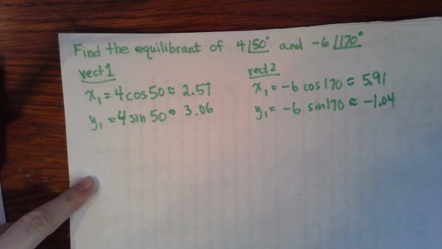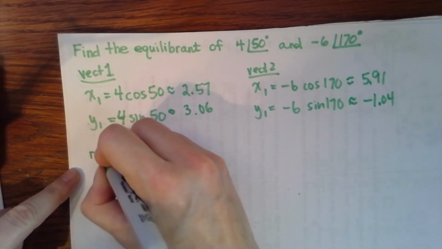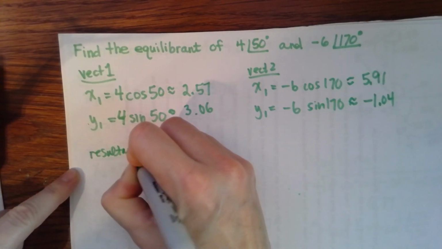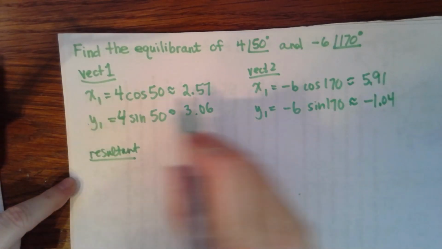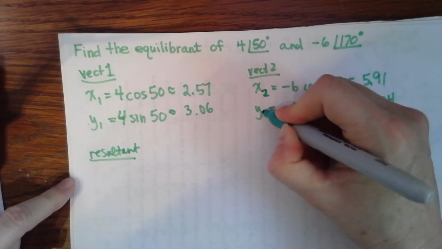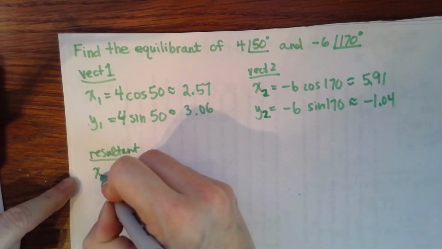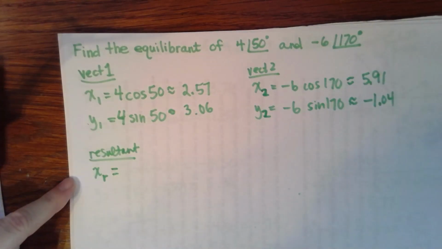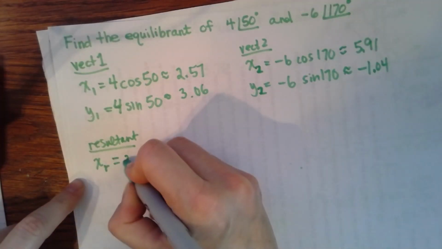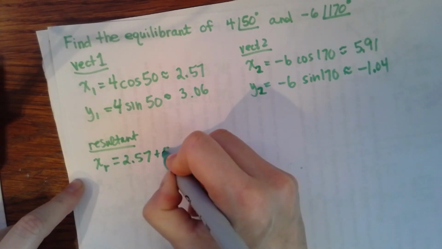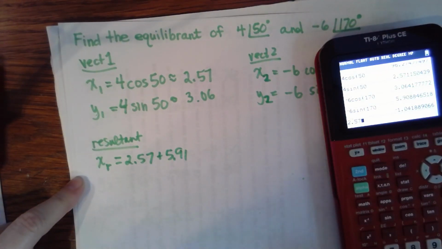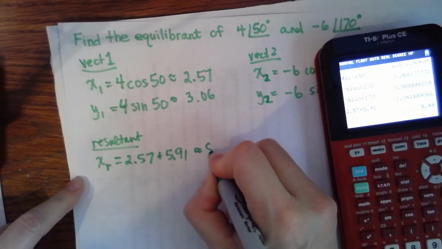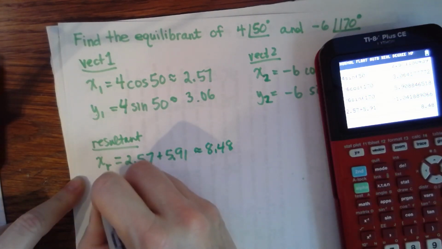Okay, so first thing we need to do is find the resultant. So the resultant, we're going to just add the, oops, this should be 2. We're just going to find the sum of the two x values, so we'll do our 2.57 plus our 5.91. And we get 8.48.